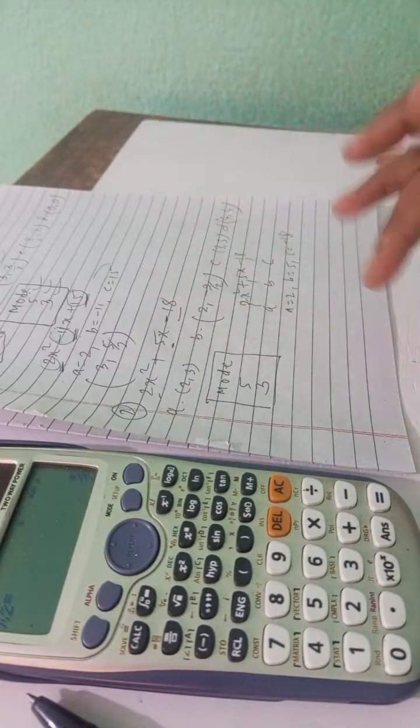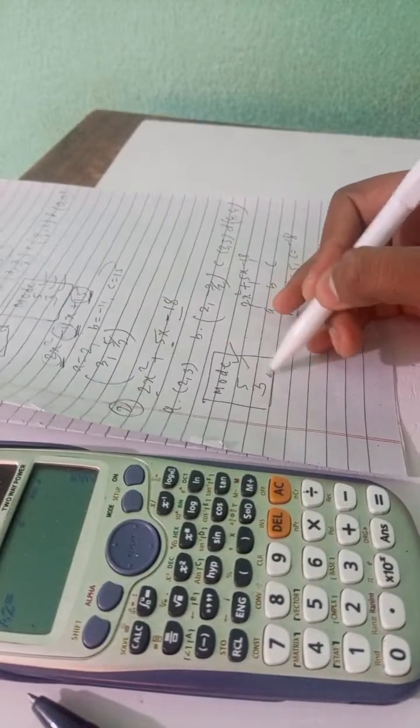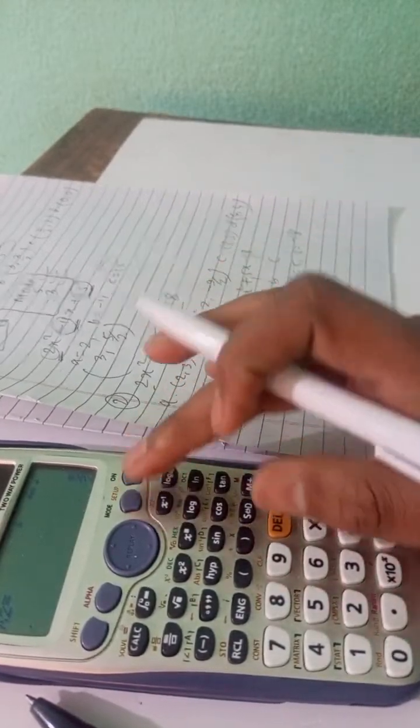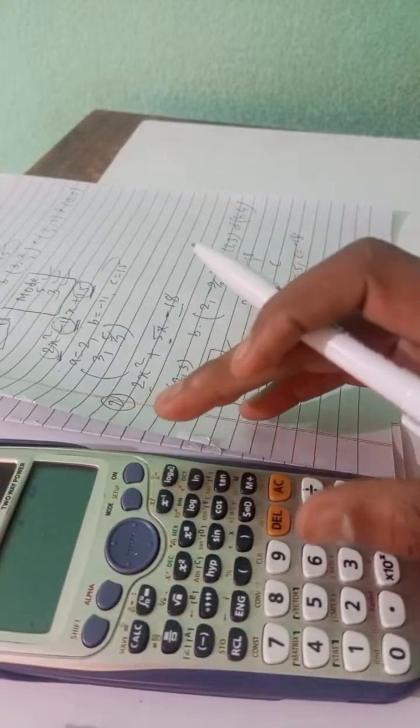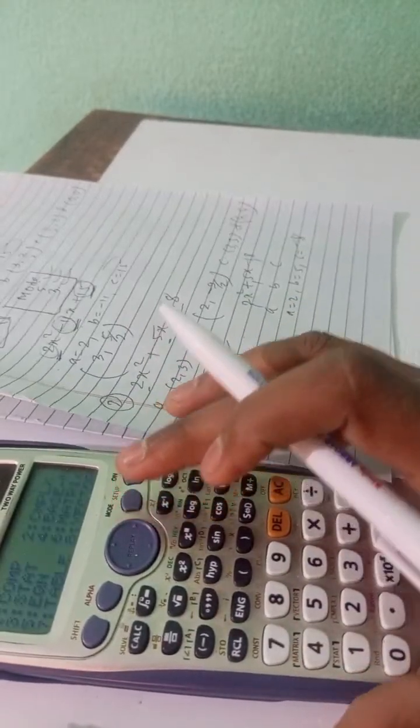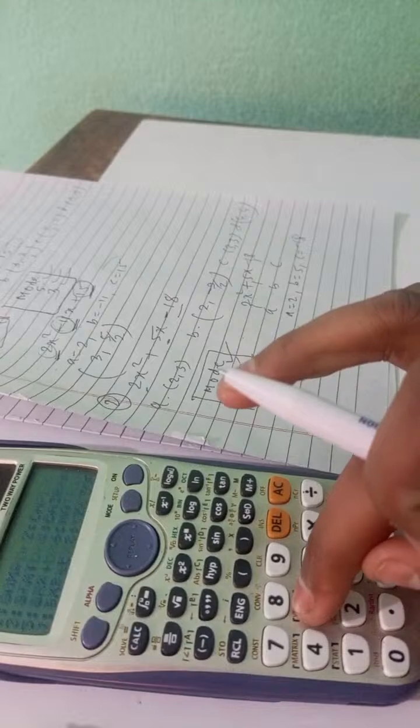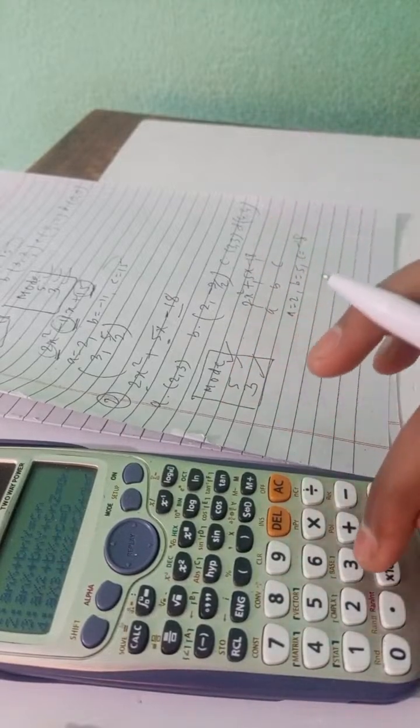First you have to apply this mod 5 3. Go on the calculator and apply first mod, then go to the 5 number, and again go to the 3 number.